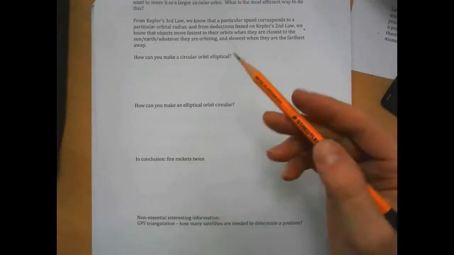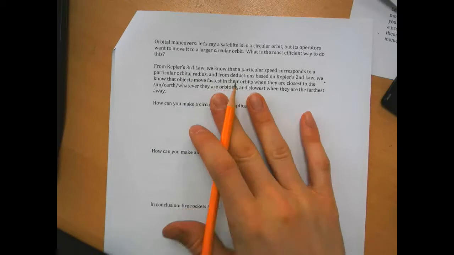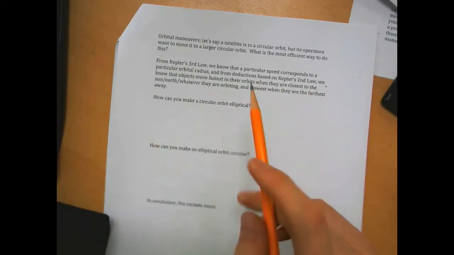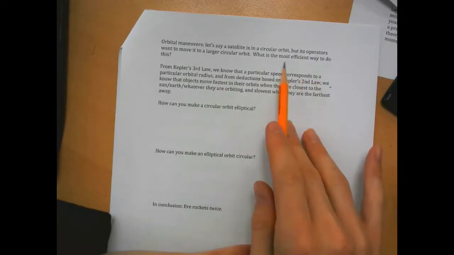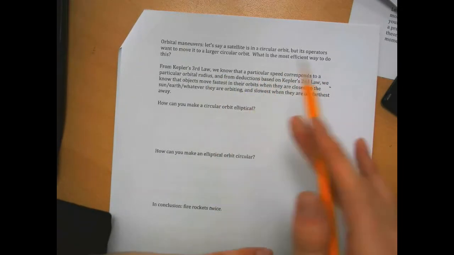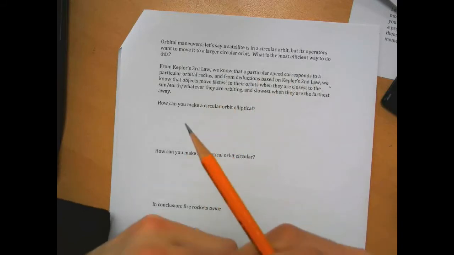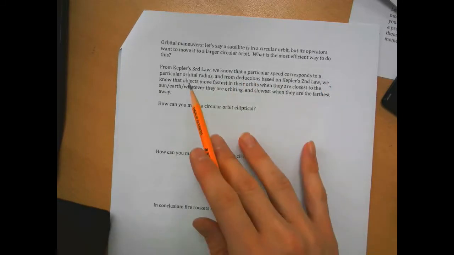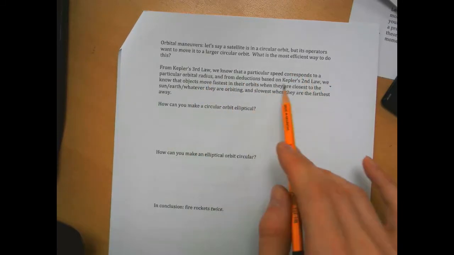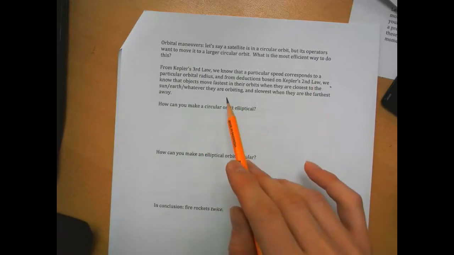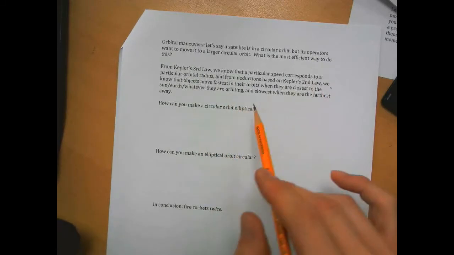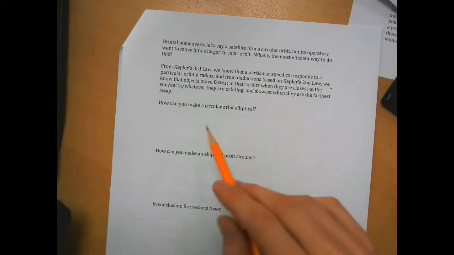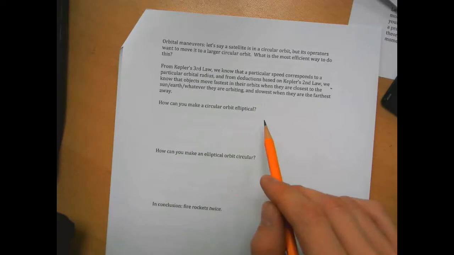All right, the last sort of thing for today is the idea of orbital maneuvers. So you've got a satellite in a circular orbit. You want to move to a larger circular orbit. What's the most efficient way to do this? Now, from the third law, we know that a particular speed corresponds to a particular orbital radius for a circle. And based on our second law, we know that objects move fastest when they're closest to the sun or earth or whatever they're orbiting, and slowest when they're farther out. So how could you make a circular orbit elliptical?